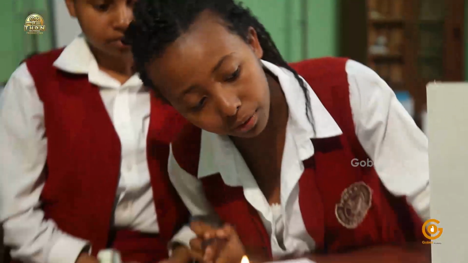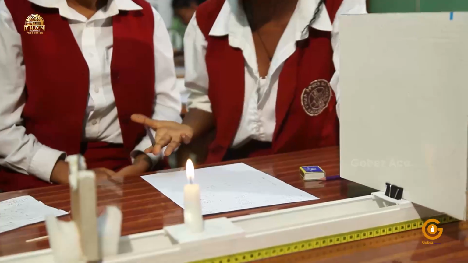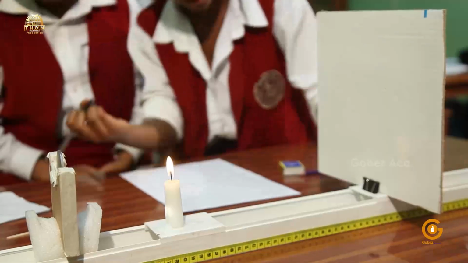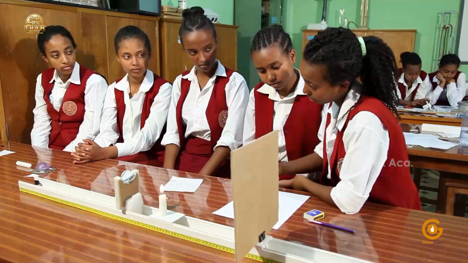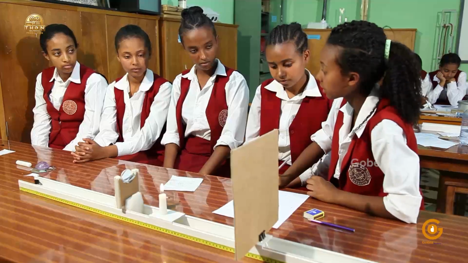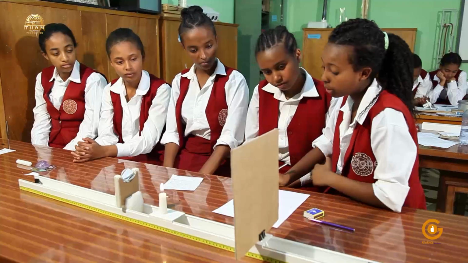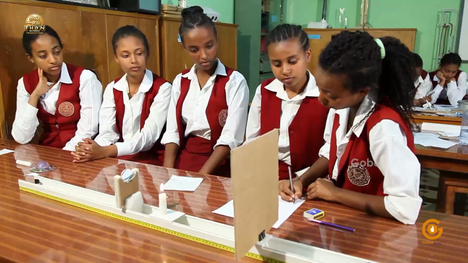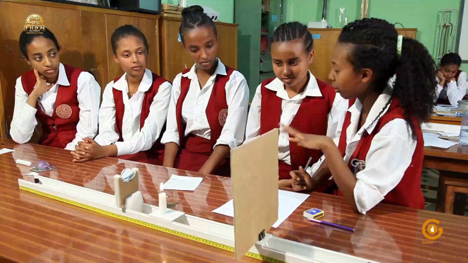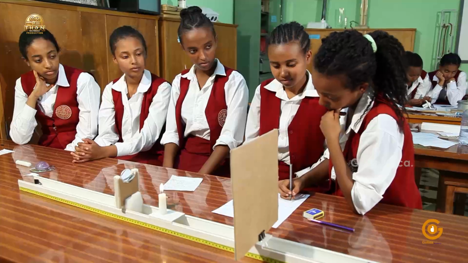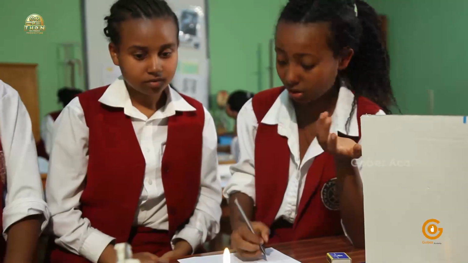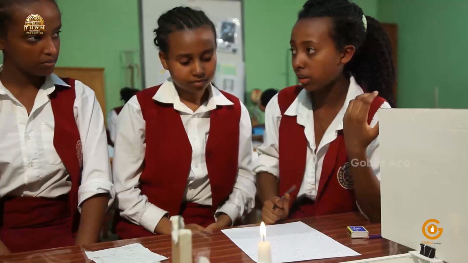And here we have found another position of the image, the mirror, and the object to get a clear image. The position of the mirror is at 50 centimeters, and the position of the candle is at 63.5 centimeters. So the object distance is 13.5 centimeters.